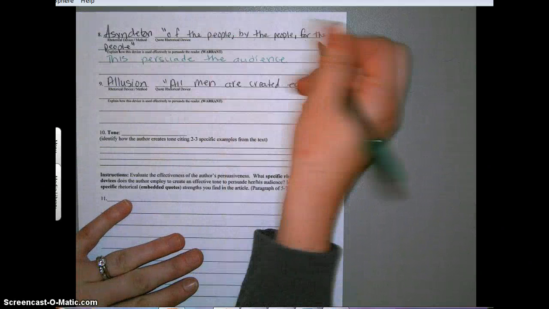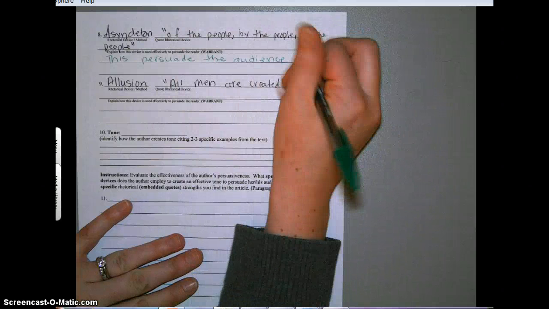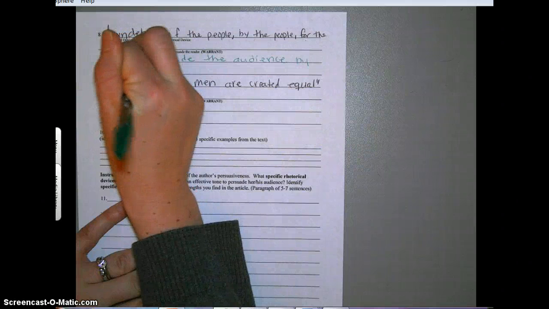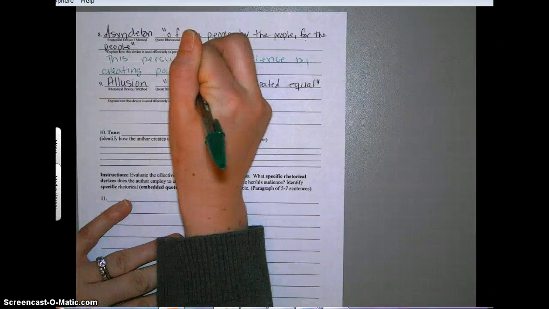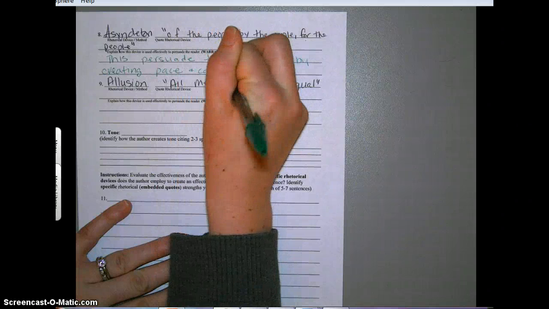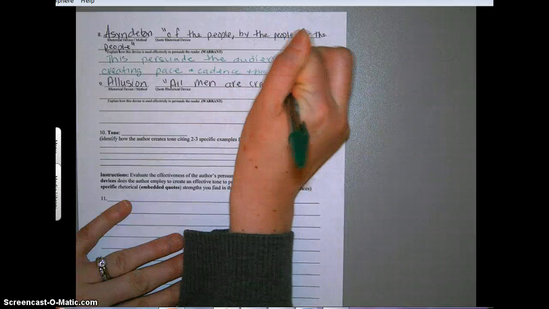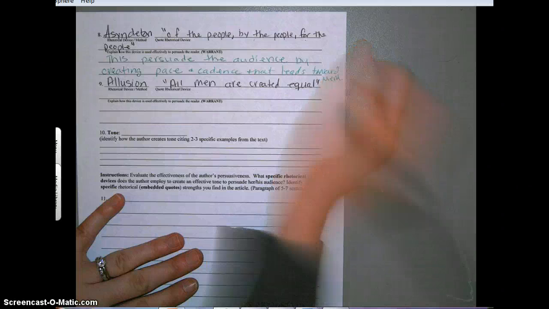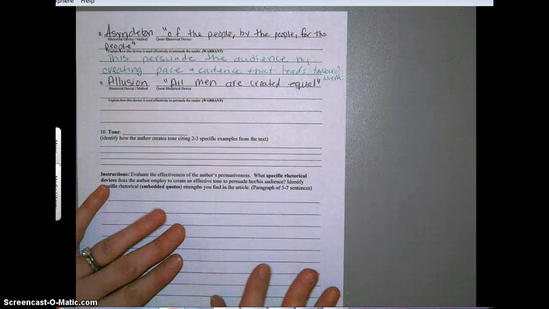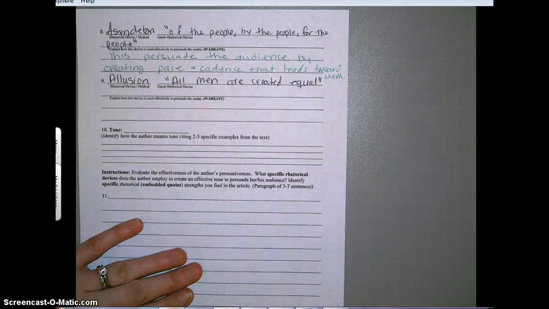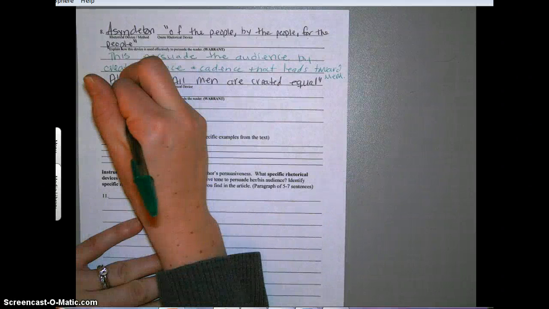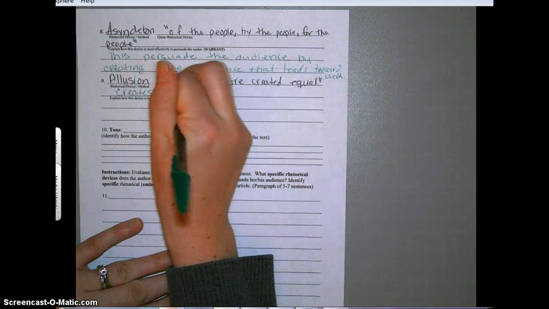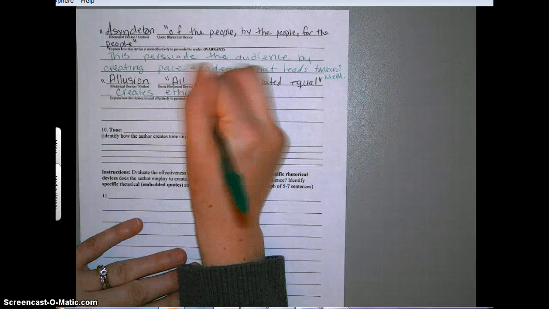This is one of the most often quoted. It's obviously something you've heard before. So it persuades the audience by creating a pace and cadence that leads towards memorization. I'm just going to put mem for memorization since you guys aren't writing this down. The final one is allusion, and whenever you use allusion, this is persuasive because it helps create ethos. So you would start with this persuades the audience by creating ethos, and that helps to build trust.